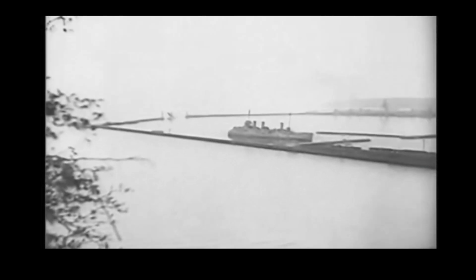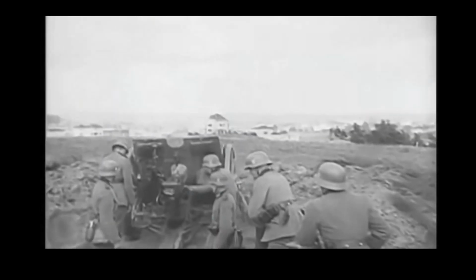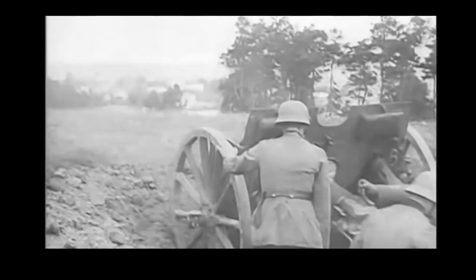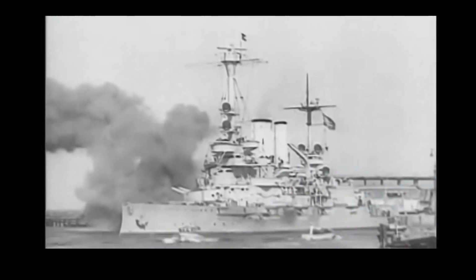The invasion of Poland was a swift and brutal campaign that lasted just over a month. By the end of September 1939, Poland was under complete German control. The Polish army was defeated and its government was forced to flee the country. The Polish people were subjected to widespread atrocities, including mass deportation, forced labour, and mass murder. This marked the beginning of a long and brutal occupation that lasted the duration of World War II.